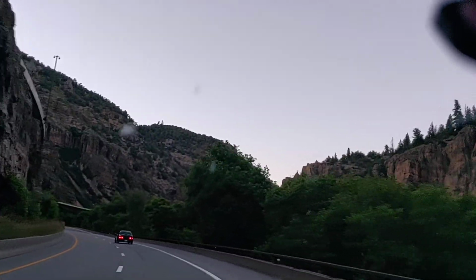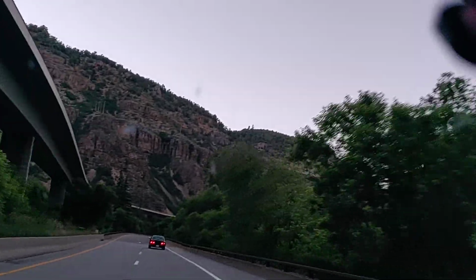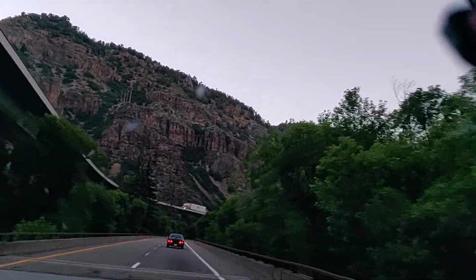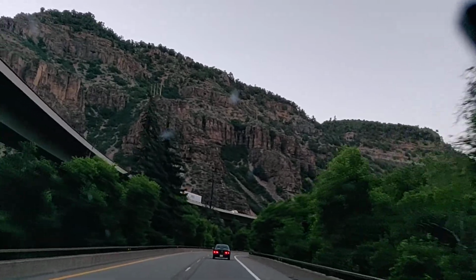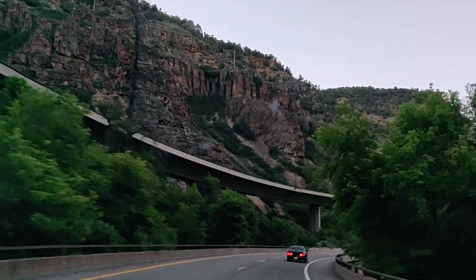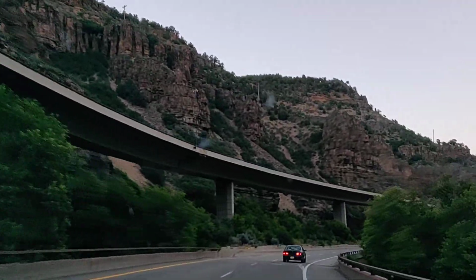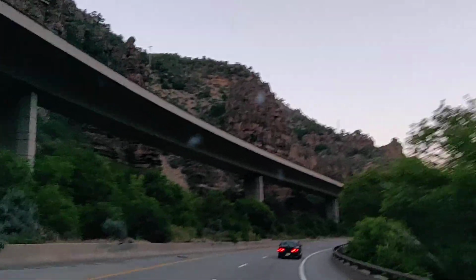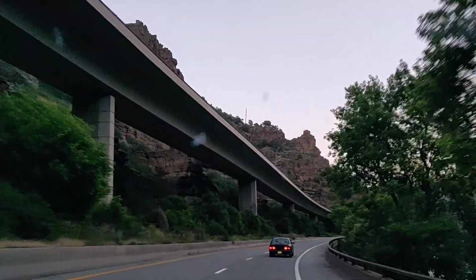Straight from tunnel to... it's pretty off center. It's off center. Thank you. I guess it doesn't matter too much. There's more to see on the right side anyways, I guess.